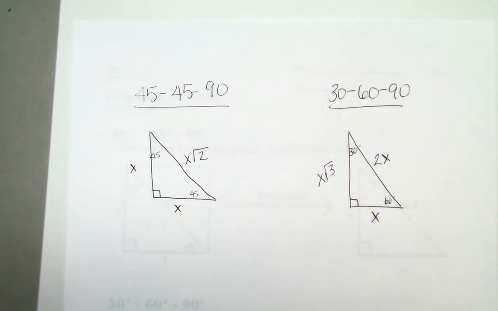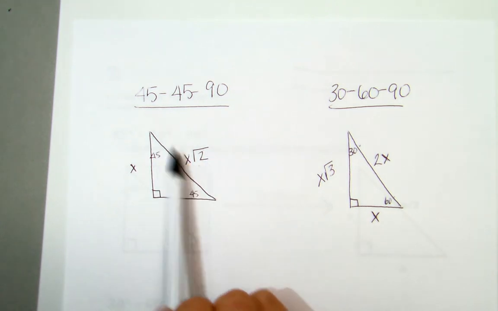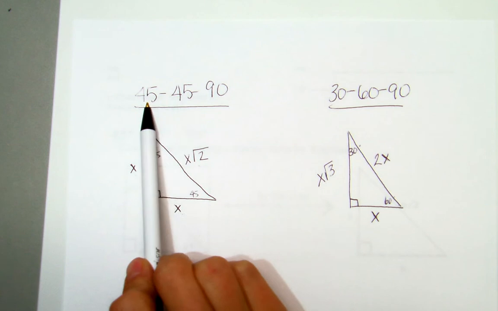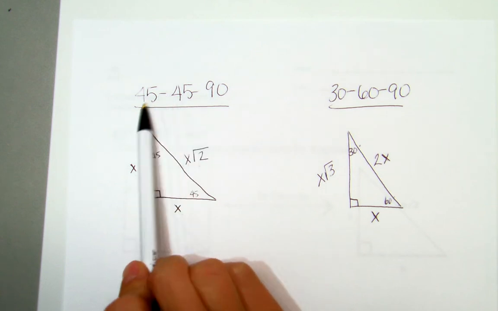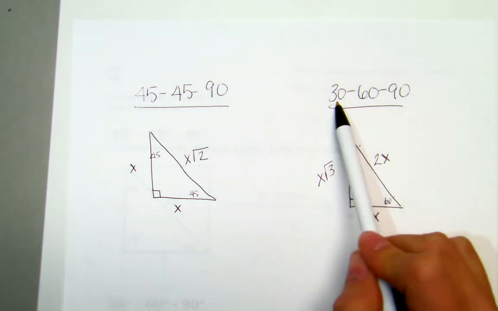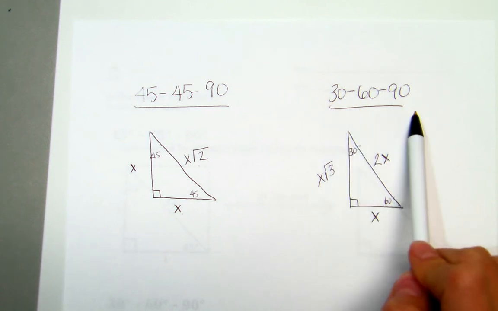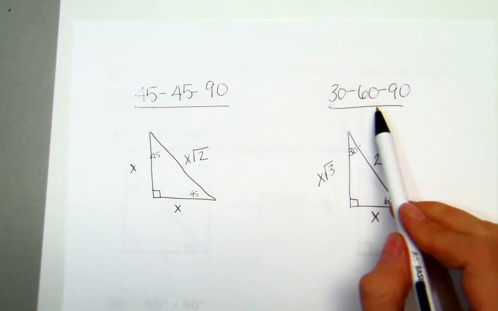Now I have a little trick that I shared with you before, and I'm going to restate it again. It's not really a mathematical trick, but it helped me remind myself, because these two look very similar to each other. I picked the x square root of 2 with the special right triangle that has the two 45s, and the square root of 3 leg with the right triangle that clearly has the 30, 60, 90, that goes up by 3's for each of those angles.